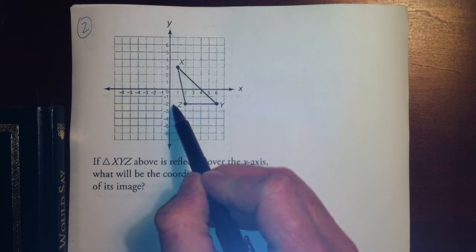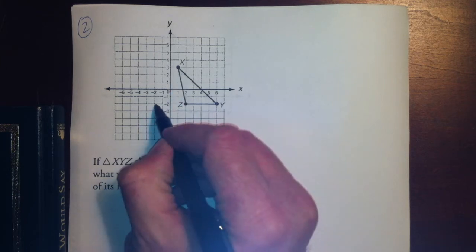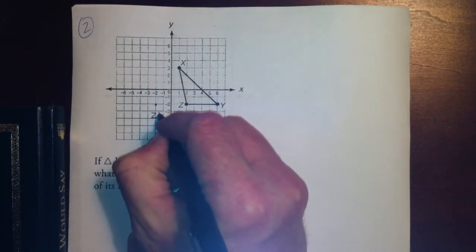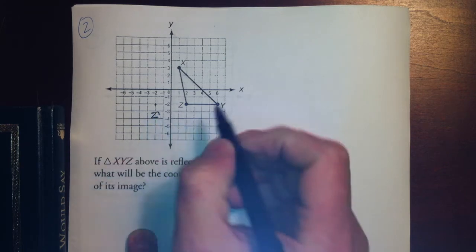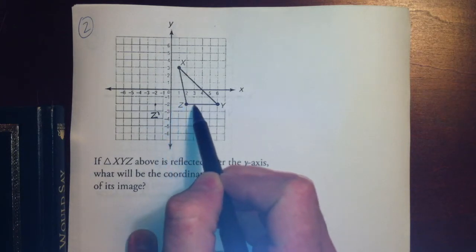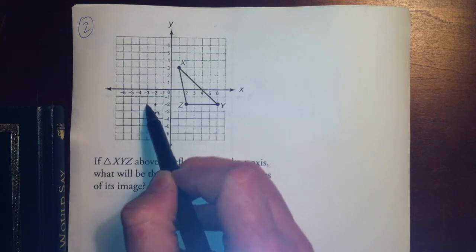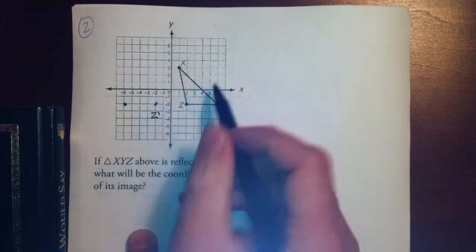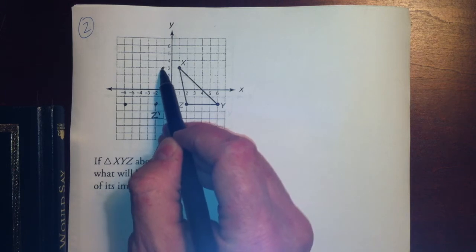Well, X appears to be 2 points over from the y-axis. So just go 2 points over here. And since we're flipping it over here, this is going to be Z prime. This guy is going way over here. This guy is 1, 2, 3, 4, 5, 6 places from the y-axis. So we're going to go 1, 2, 3, 4, 5, 6. Put our other point there. And then X up here. This is 1 place over from the y-axis, and our other point is going to be right there.